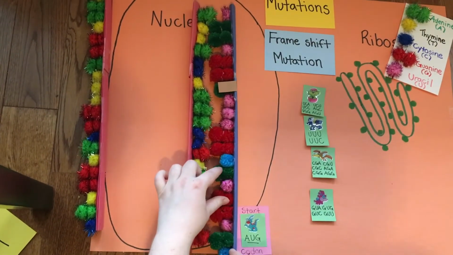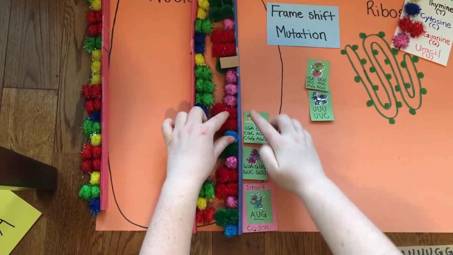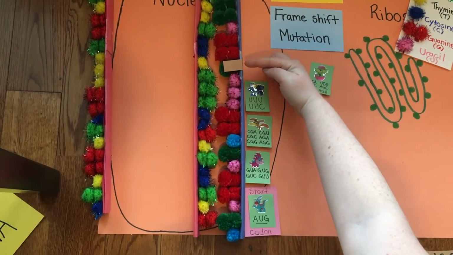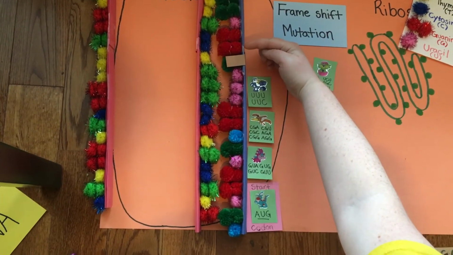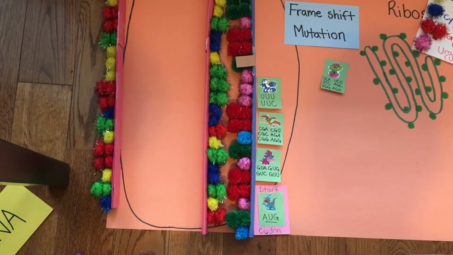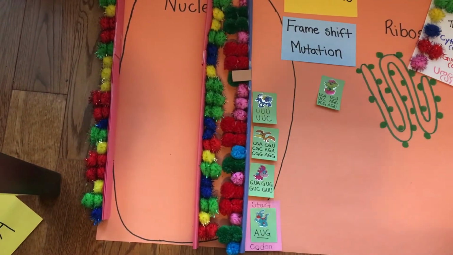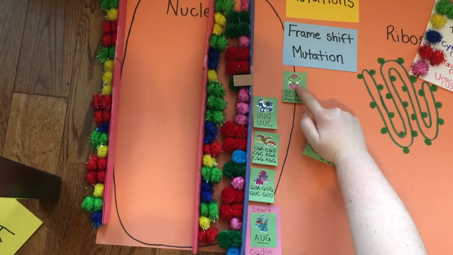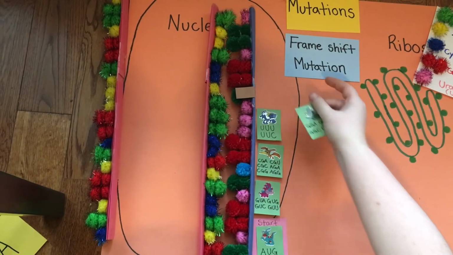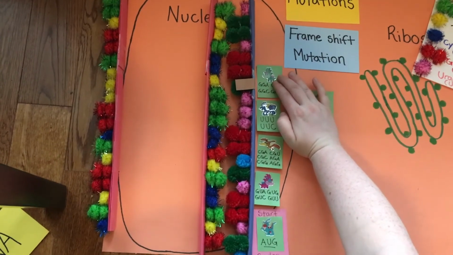Next we have GUA, CGG, UUU. And now that we have deleted this one, we're going to go on to GGU. So let's find our next one here. So instead, what we had, this green dinosaur in an egg, will now switch out with this green and pink dinosaur here.